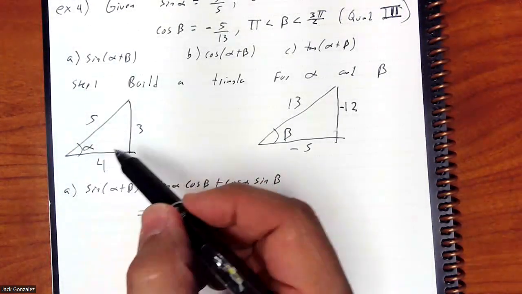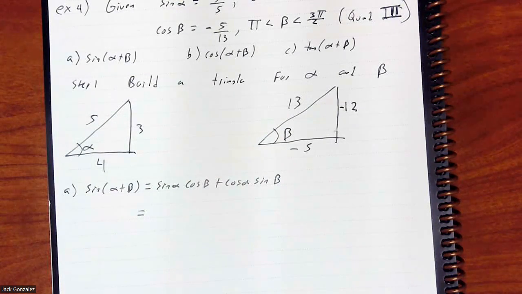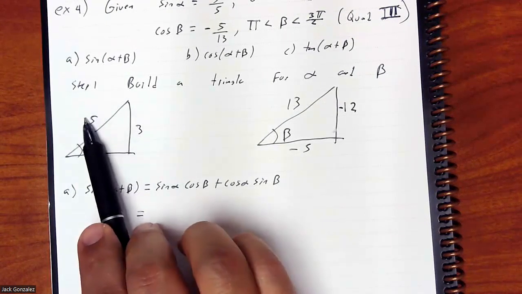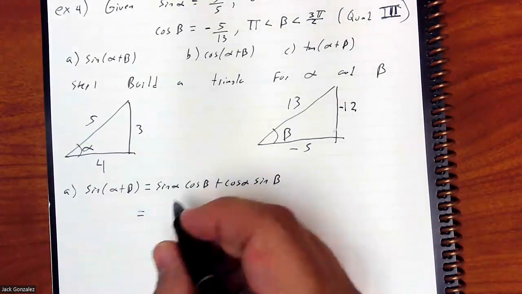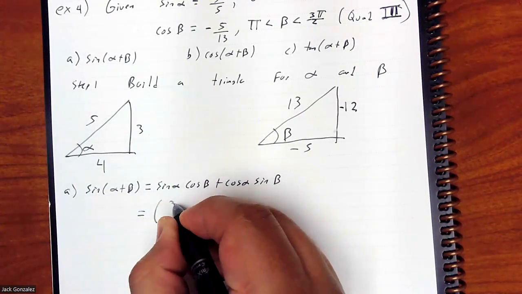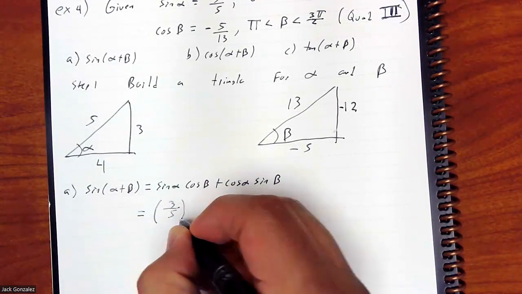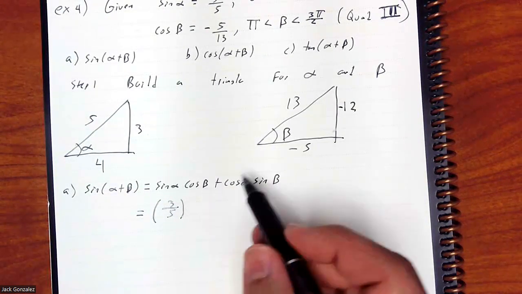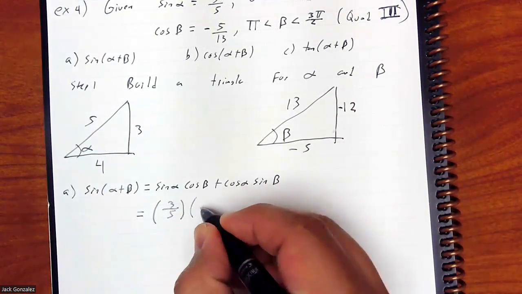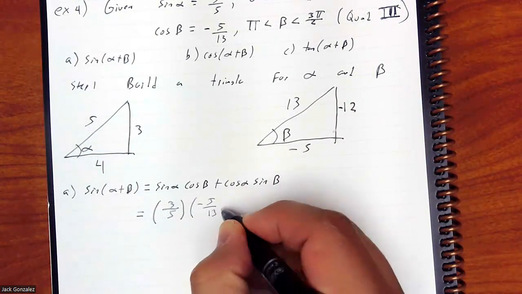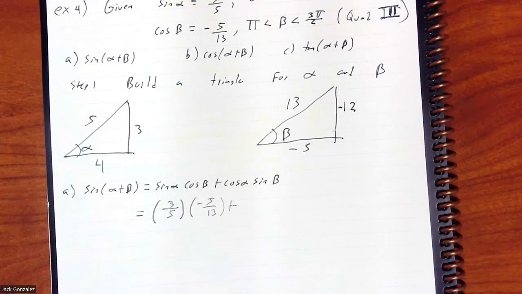So you're gonna have to use a triangle. So plug these 4 things in. Right, 3 over 5 is sine alpha. What is cosine beta? Yeah, it's negative. Oh, yeah, 5. Yeah, you're right, negative 5/13. Plus, what is cosine alpha?